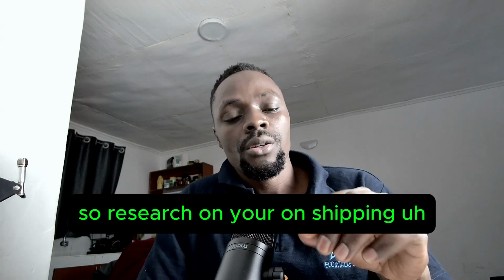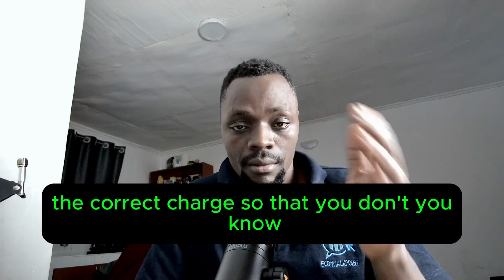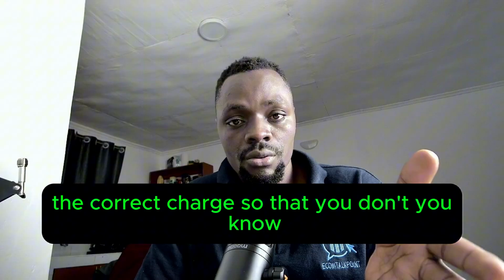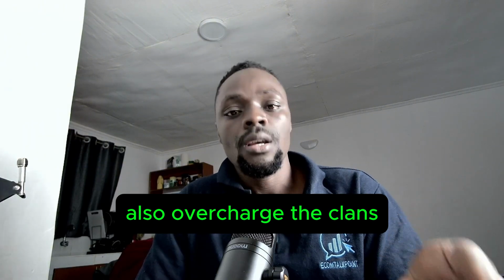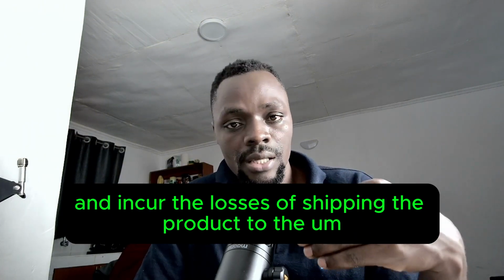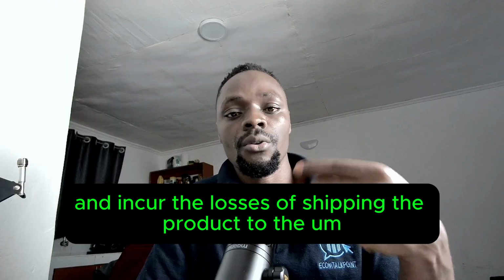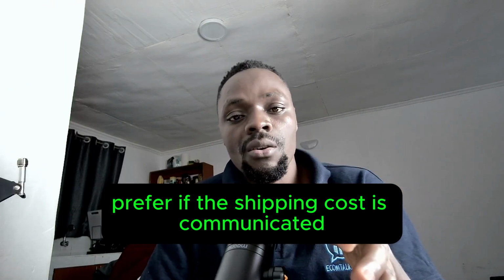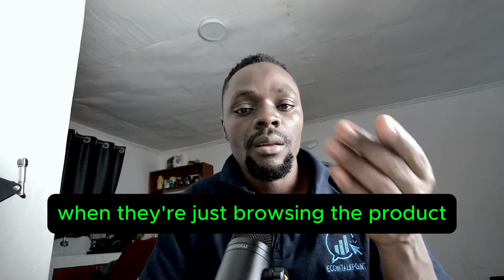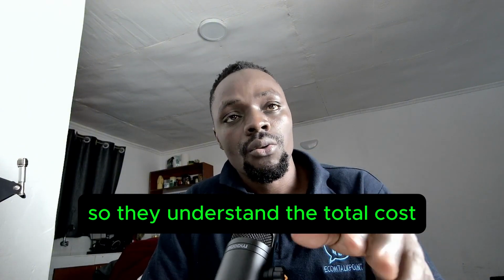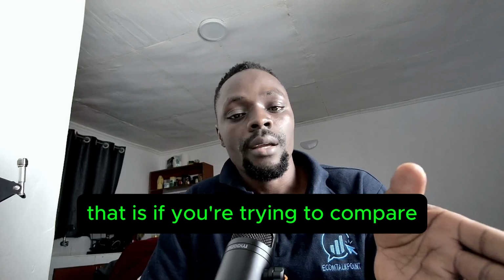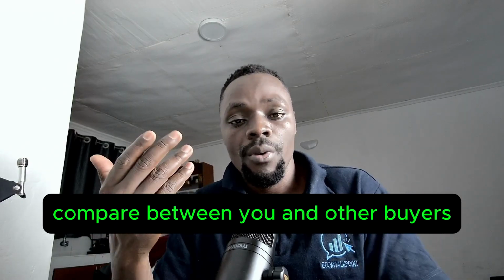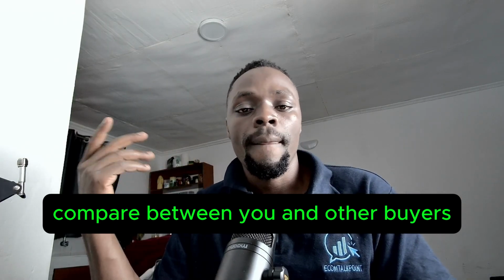So research the correct shipping charge, so that you don't overcharge the clients, and you also don't undercharge and incur losses shipping the product to the customer. Most customers prefer if the shipping cost is communicated when they're just browsing the product, so they understand the total cost that they are going to be paying, especially if they're comparing between you and other sellers.